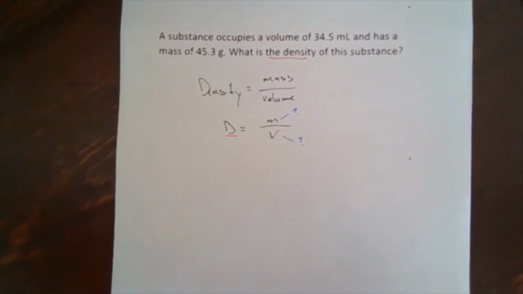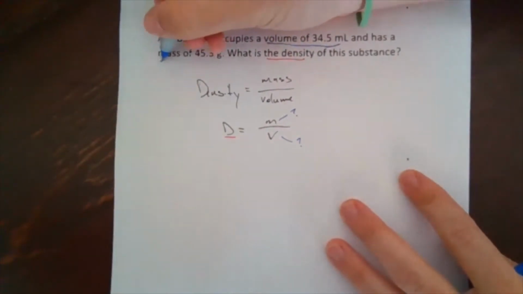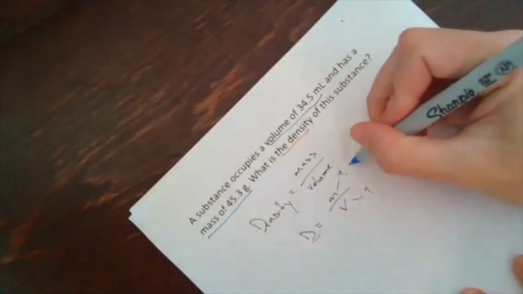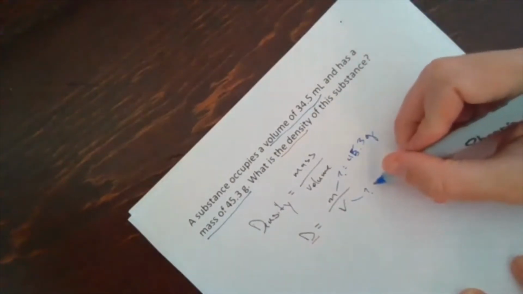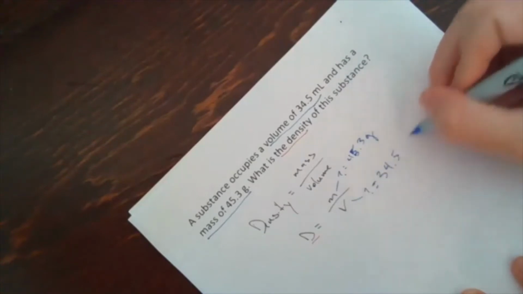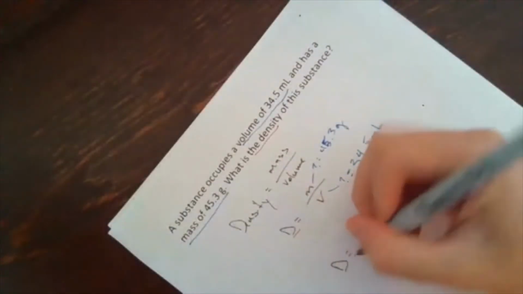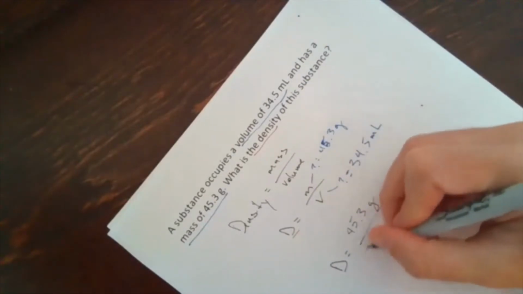Do I have the mass? Do I have the volume? And so we can see explicitly, we're told volume 34.5 milliliters and a mass of 45.3 grams. So yes, the mass is going to be 45.3 grams, and the volume is going to be 34.5 milliliters. Wonderful. So what I can do is I can just plug those values in. Density is going to be equal to 45.3 grams divided by 34.5 milliliters.